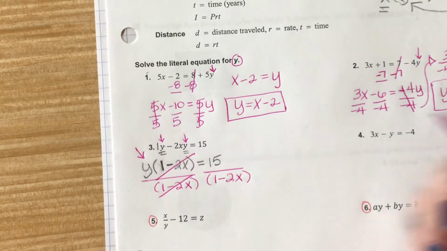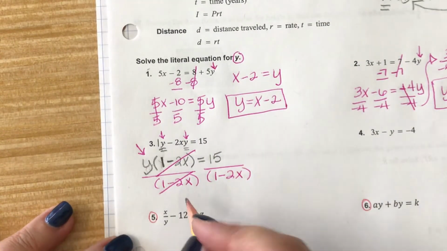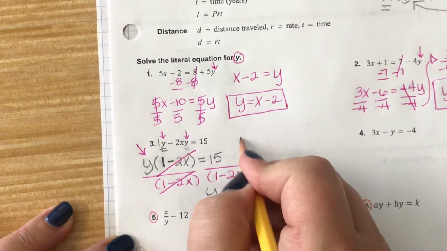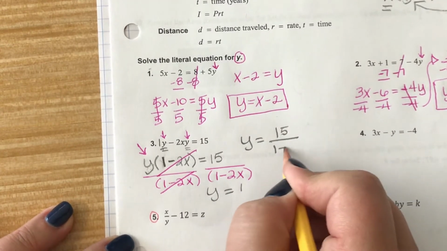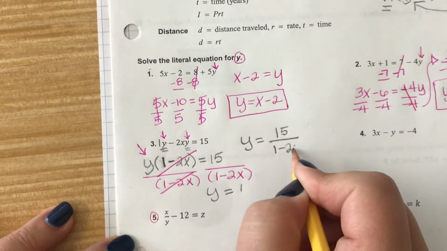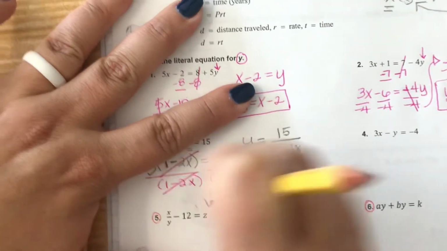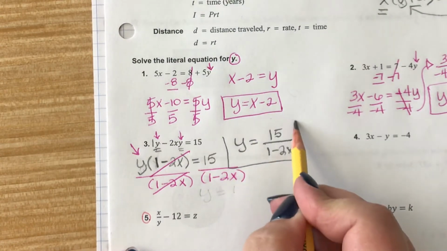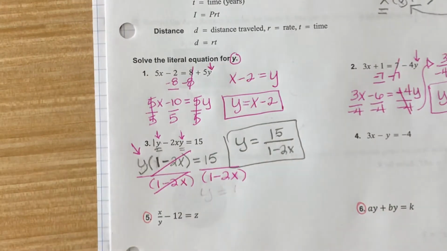And this cancels that because the opposite of multiplication is division. And so y here is equal to that 15, I should write it up here. Y is equal to 15 being divided by that 1 minus 2x. So let me erase that one. Okay, and there's our answer. Not our answer, but our reorganized version, right?